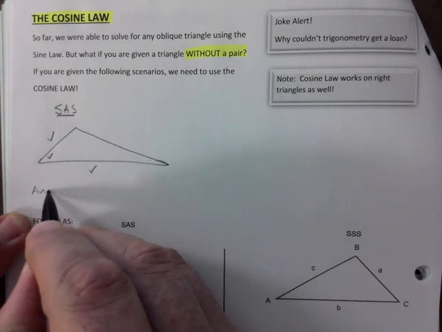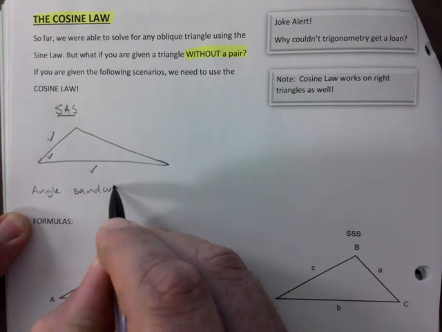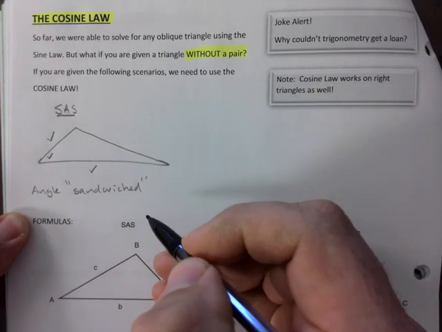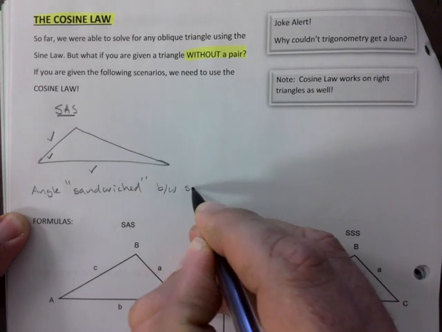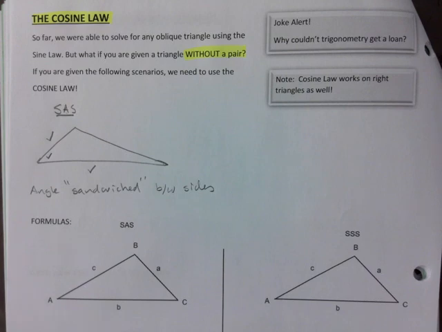So angle sandwiched. Shouldn't be talking food right now, right? Probably not a good idea. Sandwich between the sides, right? So that's your one scenario.